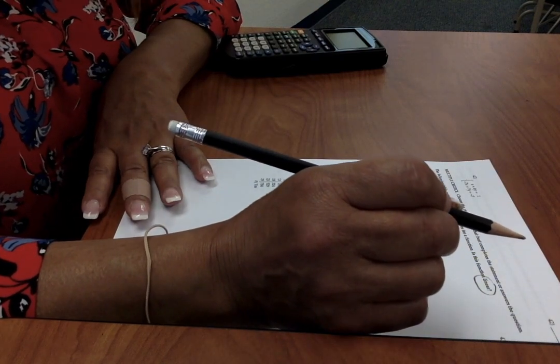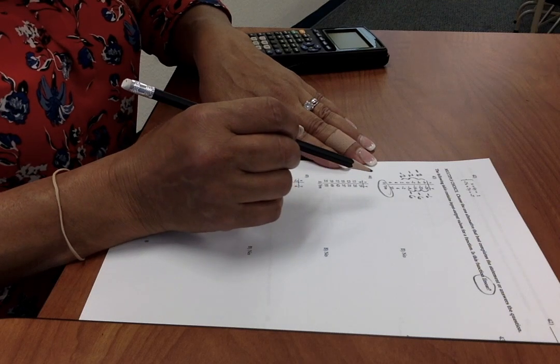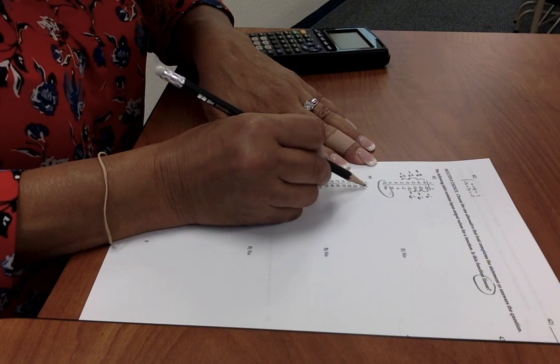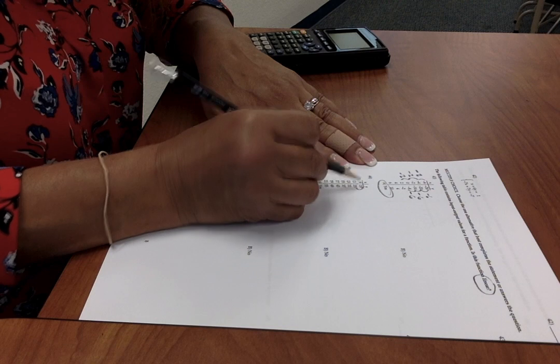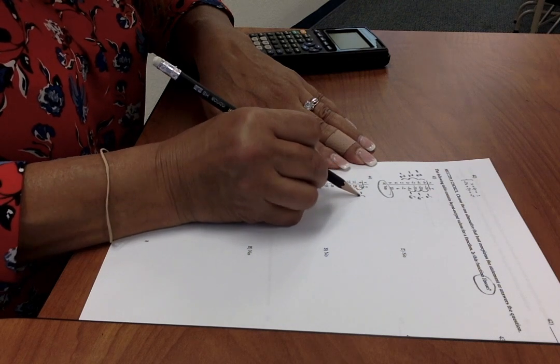In problem 44, you're also going to be checking whether you have a linear relationship here. And so again, you're going to go down the y's, down the x's. So the difference from here to here, if you go 19, take away 25, there is a difference of 6.